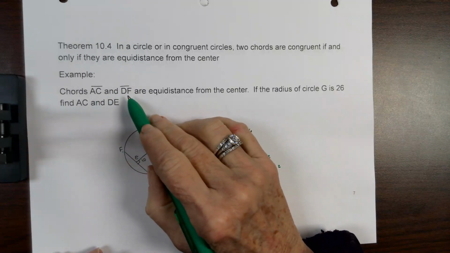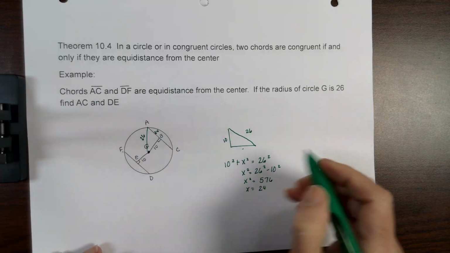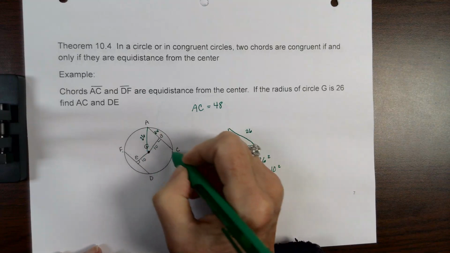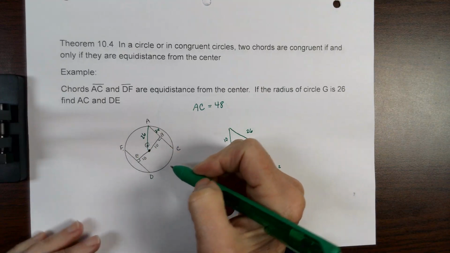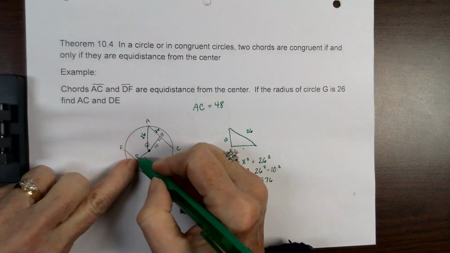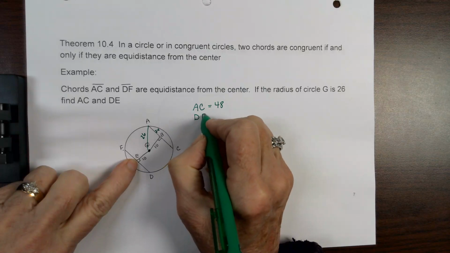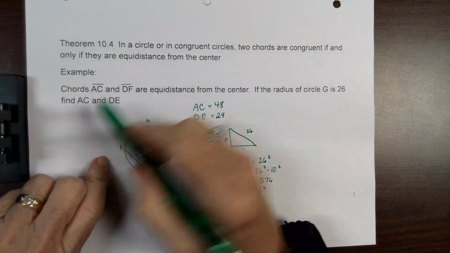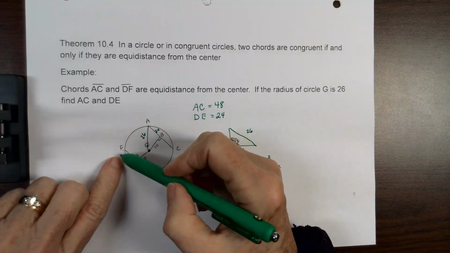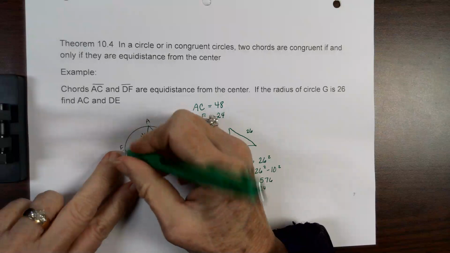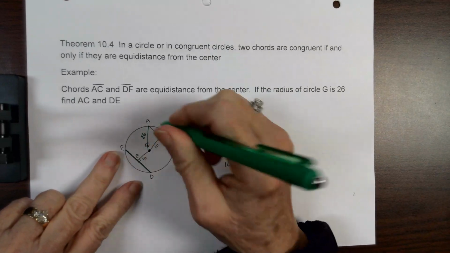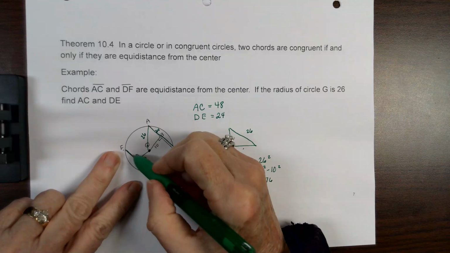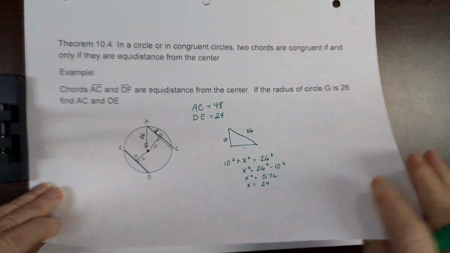Well, I want to know A to C. So I know that A to C would have to equal 48, and that's got to be the same as DF, but it's only asking me for DE, so the DE would be half of it, or 24. So you got to pay attention to what it's asking for. But I know since AC and DF are equal distance from the center, then this chord right here has to be equal to this chord right here. So if half of this chord is 24, half of this chord is 24. These are all based on those theorems.